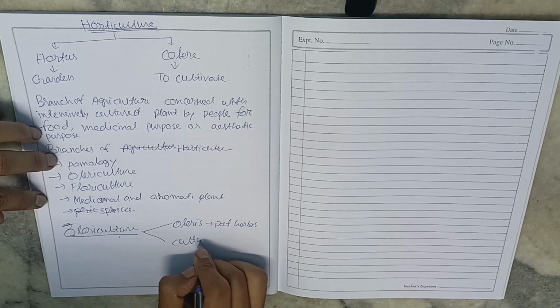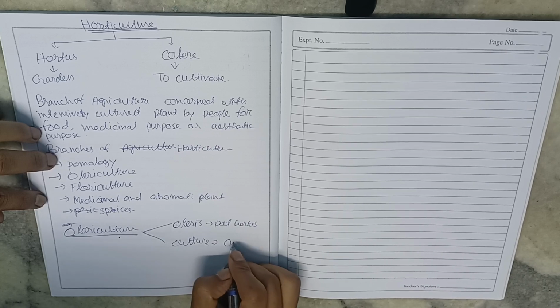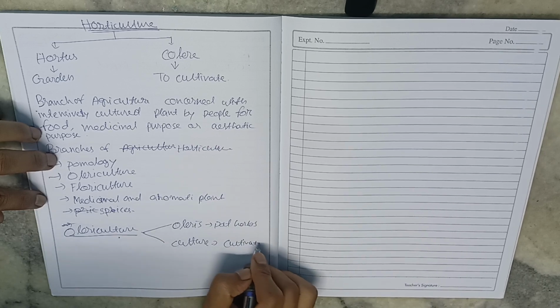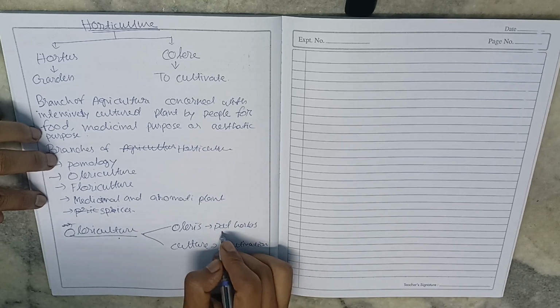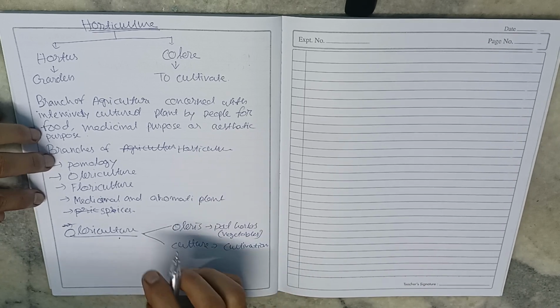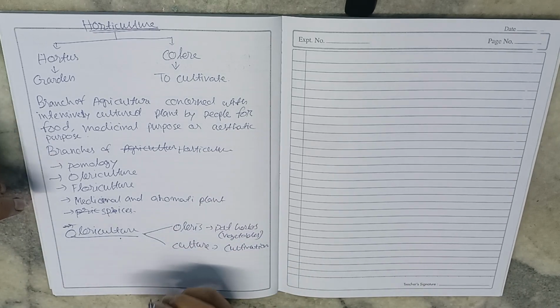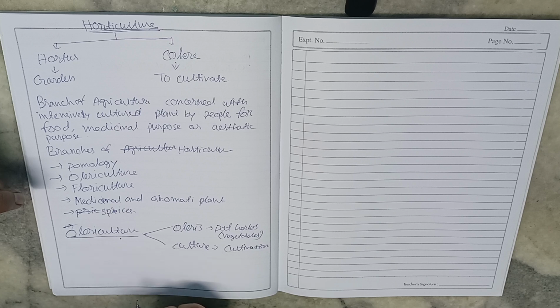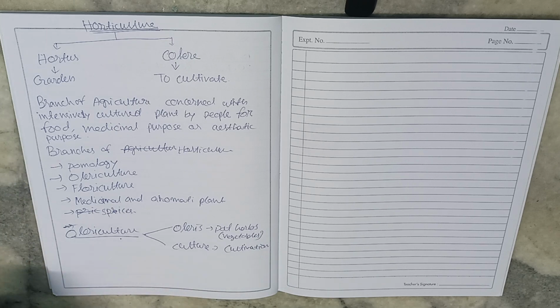Not just the cultivation of these vegetables, but it also comprises the different aspects related to it. The cultivation involves sowing, giving different kinds of fertilizer for its growth, then irrigation, then weeding that we do in the vegetable gardens. Along with that, the harvesting of these fruits, or you can say vegetables.